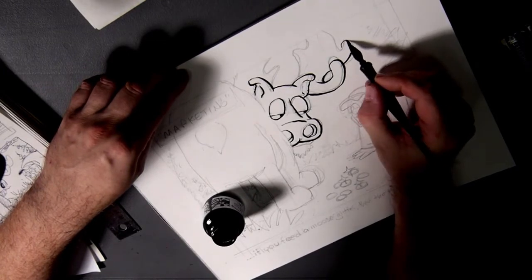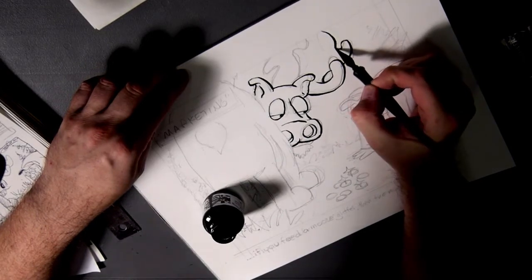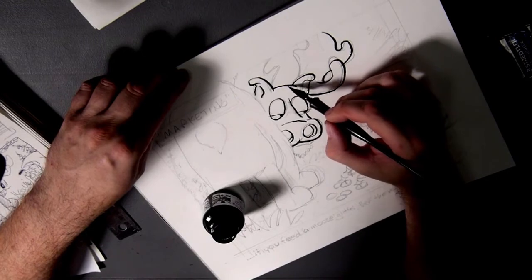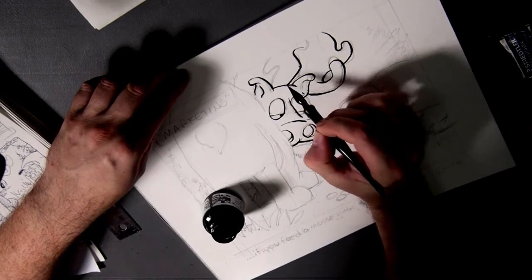But that said, I can still get away here and there with moving in the opposite direction I'm supposed to, because I'm working on really good Bristol board, and it's very, very smooth, and it responds very, very well to the pressure that I'm using when I ink.